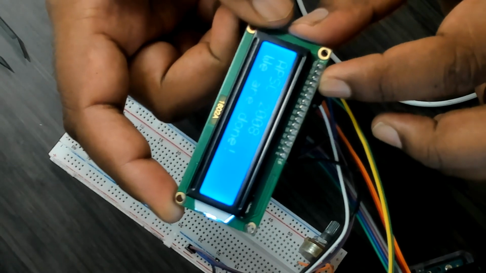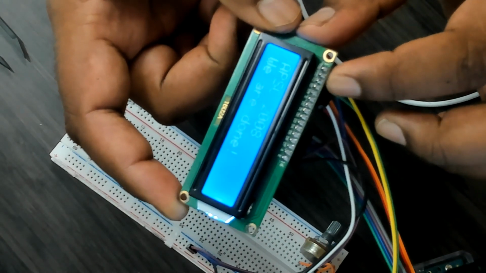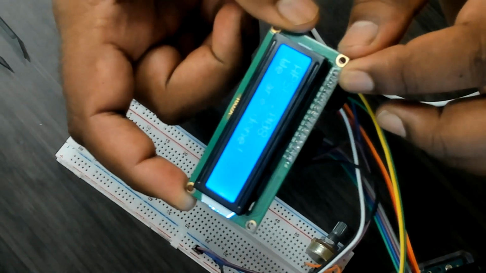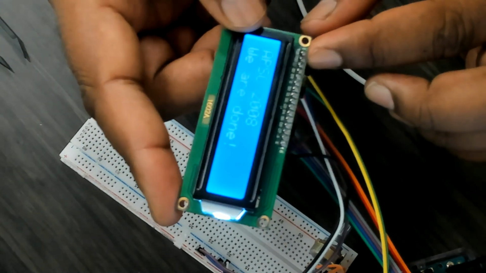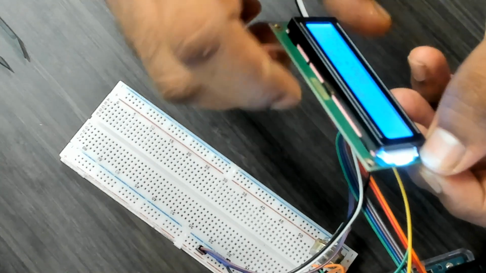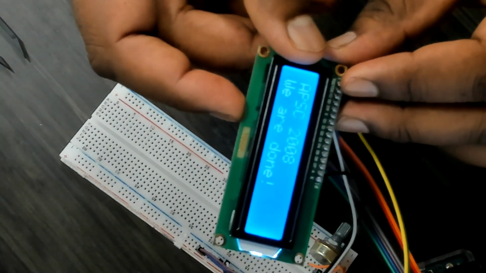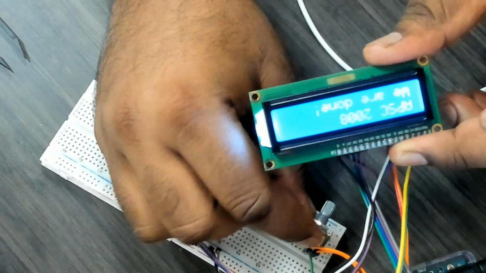So we are trying to display 2 things. APSC 2008, and it says we are done and goodbye. So that is a message from me. So this should wind up our module and the course. And here we have, let me see, it's going to be hard to focus.